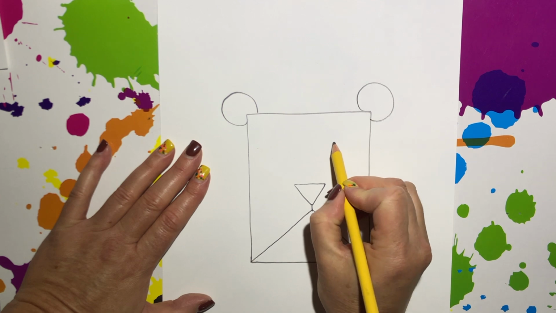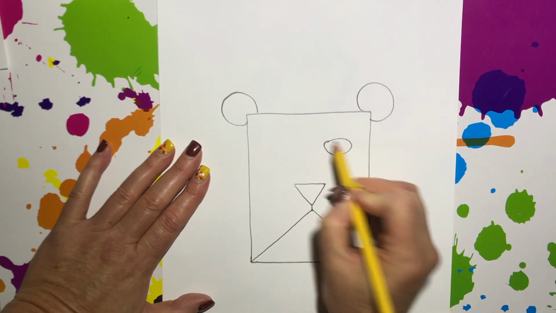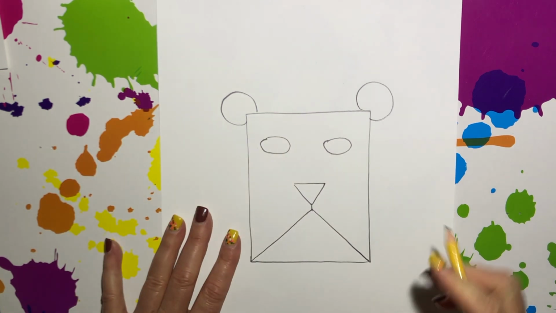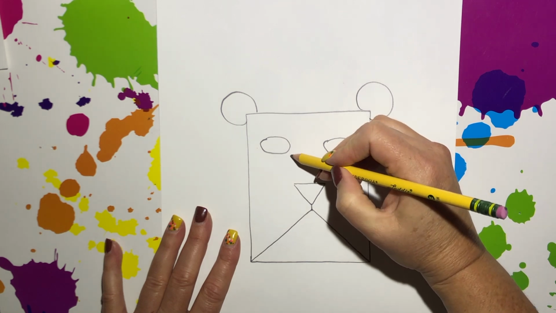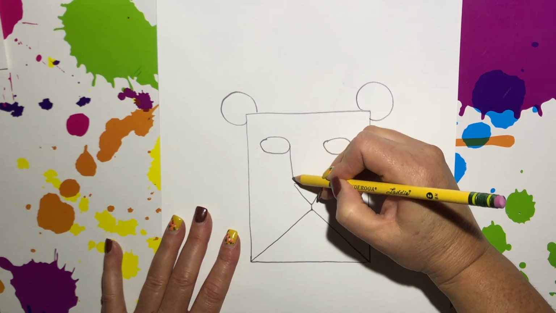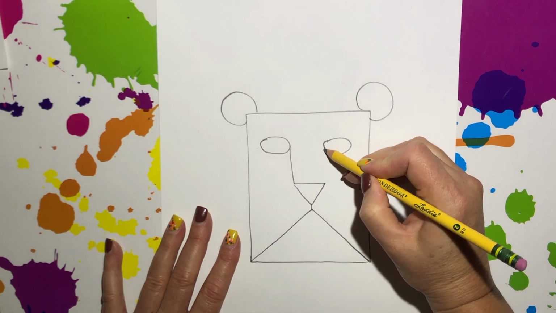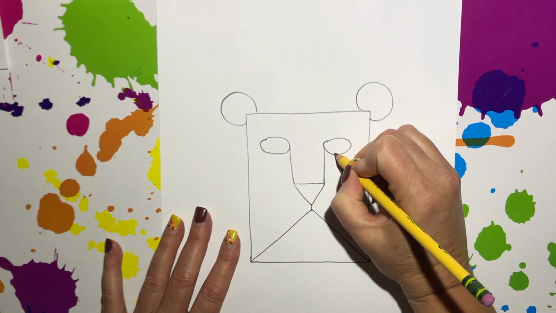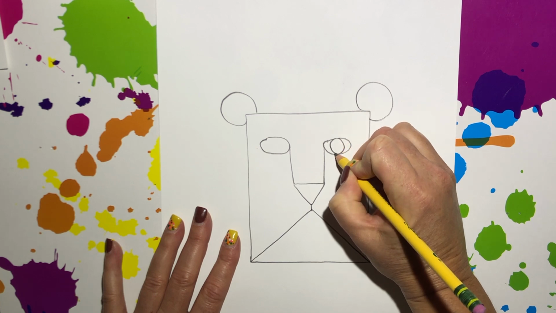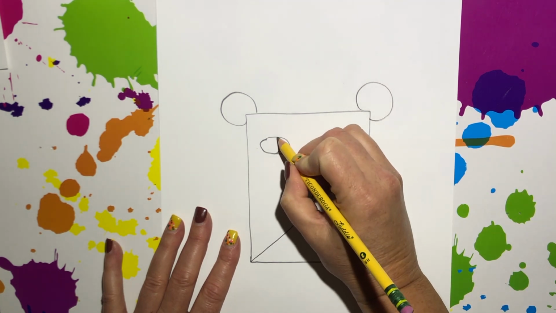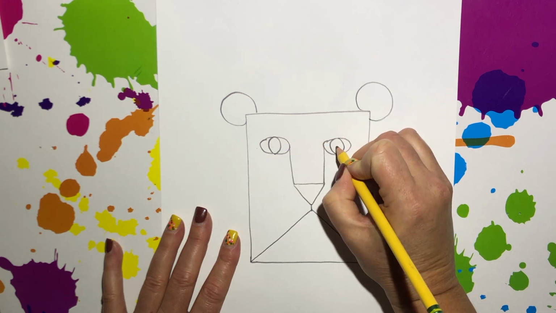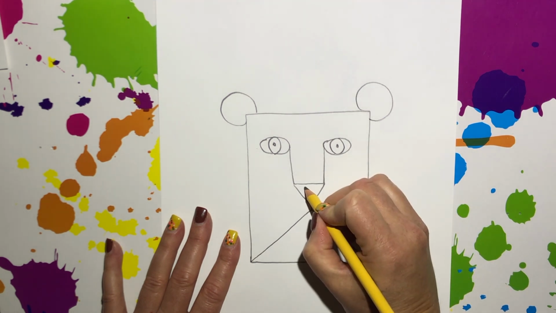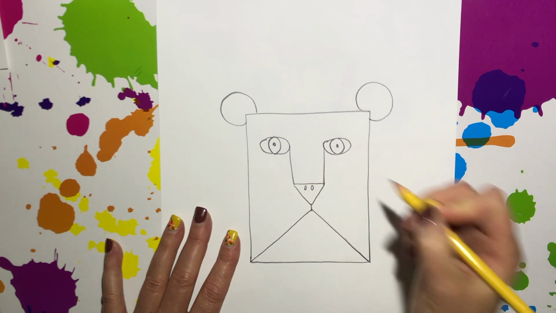Next, we want to draw two ovals for the eyes. A lion has two eyes, two ovals. And now we're going to connect the eyes to the nose with a straight line down. The same on the opposite side. Let's add the iris of the eye, now the circle in the center of the eye on both. We're also going to add the pupil inside each eye. We're going to add the nostrils, little ovals or circles.